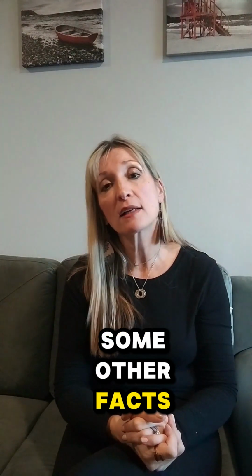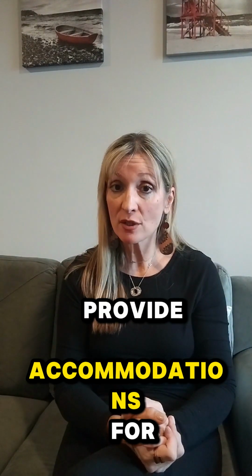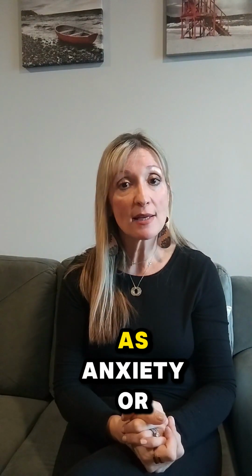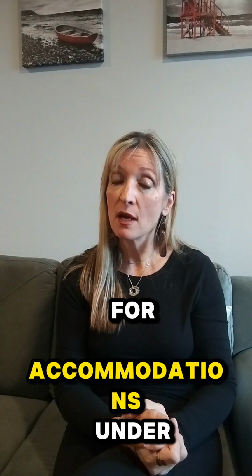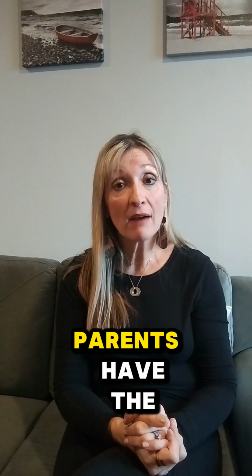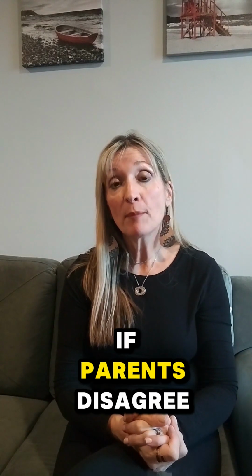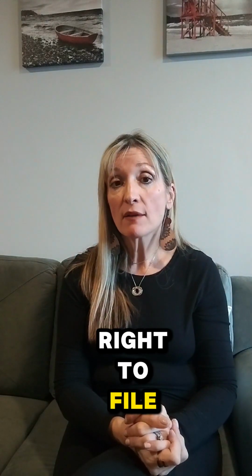And here are some other facts. Both IEPs and 504 plans can provide accommodations for mental health needs. Students with mental health needs such as anxiety or depression may be eligible for accommodations under either an IEP or 504 plan. Parents have the right to dispute the IEP or 504 plan decisions. If parents disagree with the IEP or 504 plan, they have the right to file a complaint with the school district or state education agencies.